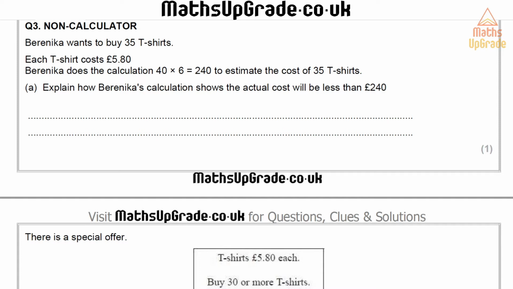Question 3. Veronica wants to buy 35 t-shirts. Each t-shirt costs £5.80. Veronica does the calculation 40 times 6 equals 240 to estimate the cost of 35 t-shirts. Explain how her calculation shows the actual cost will be less than £240. So this question involves estimation and obviously reasoning in this part.